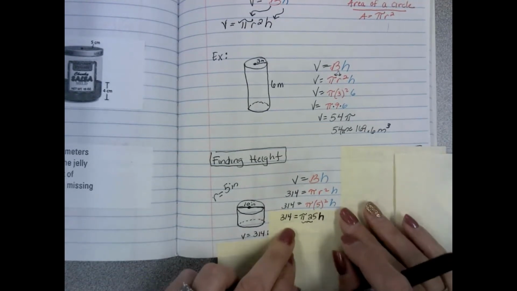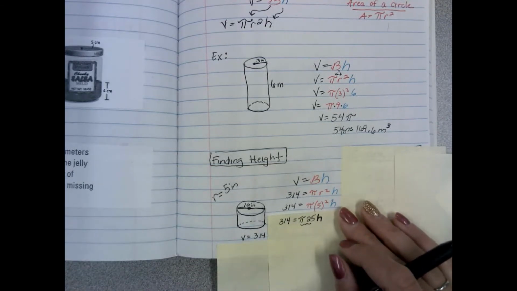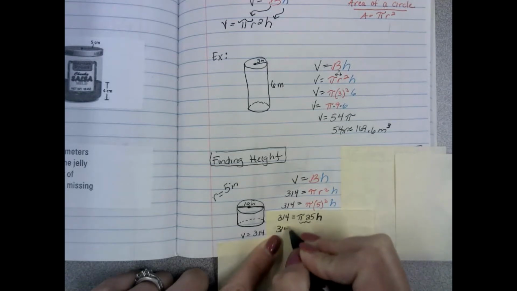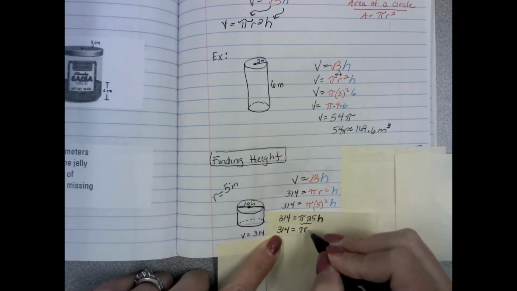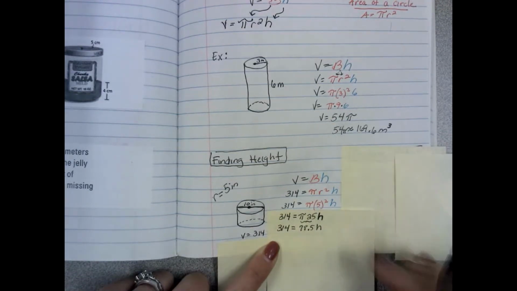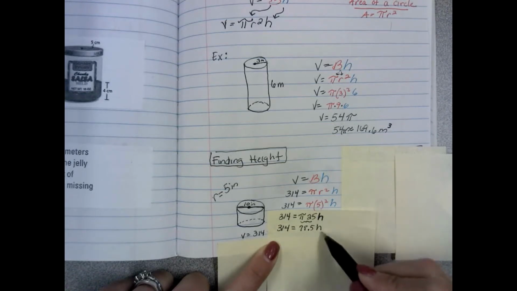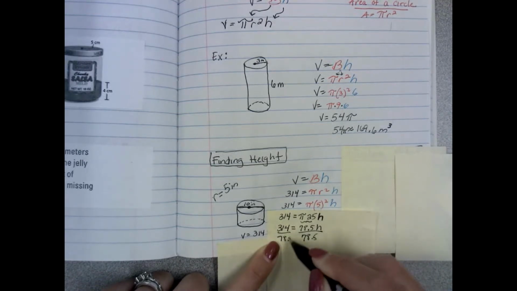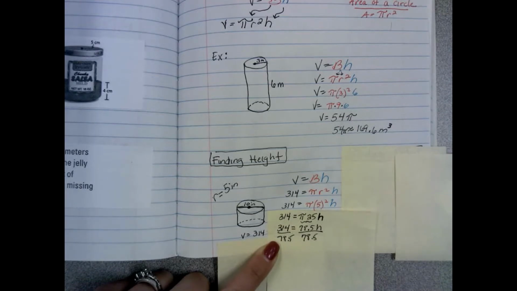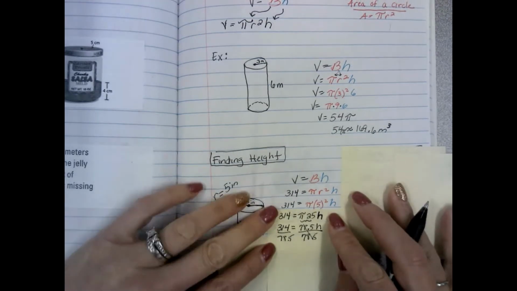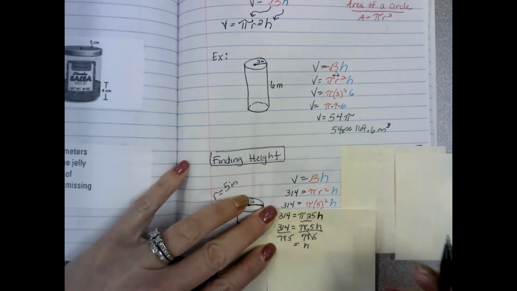25 times 3.14, I'm going to put that into my calculator, and I get 78.5. Times my height. H is being multiplied by 78.5. The opposite of multiplying by 78.5 is to divide both sides by 78.5. And I'm left with h equals 4.